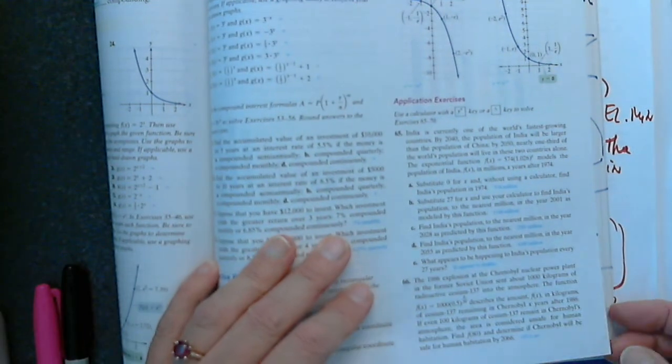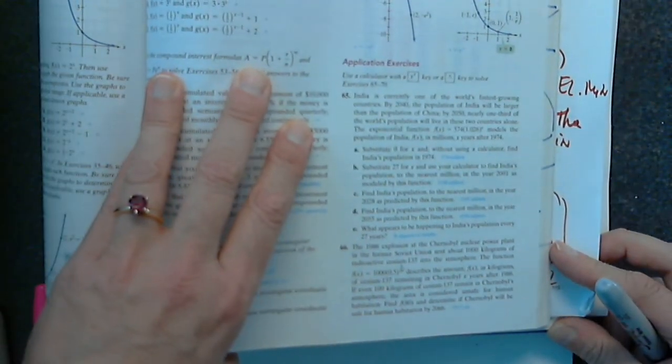Here it is. This book is okay. I can't. Yeah.